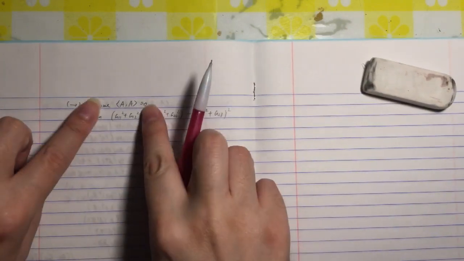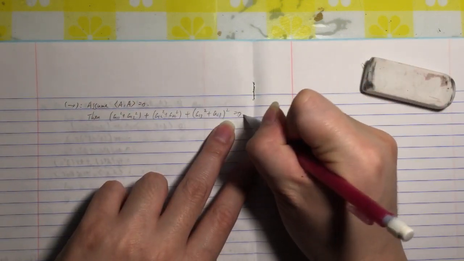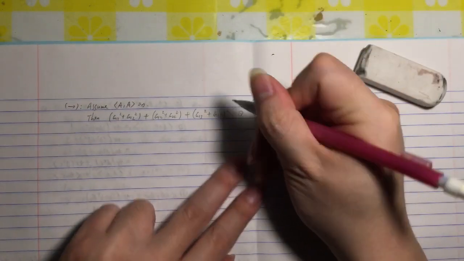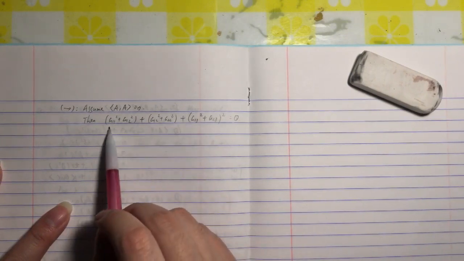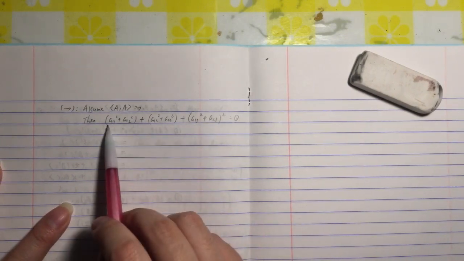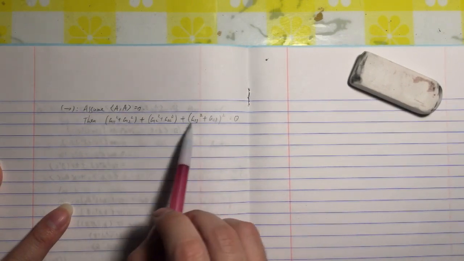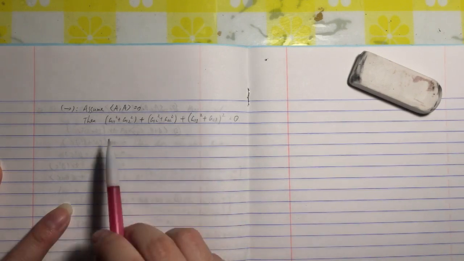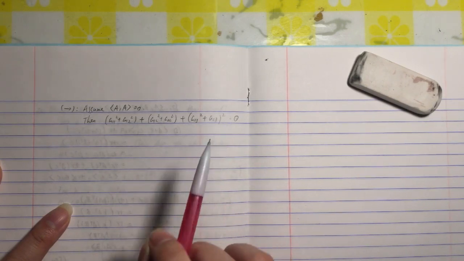That's an angle bracket of A comma A. Assume this is equal to 0. Since every term here is a perfect square, and a perfect square must be non-negative. Since every term is non-negative, and their sum is 0, that means every term must be 0.